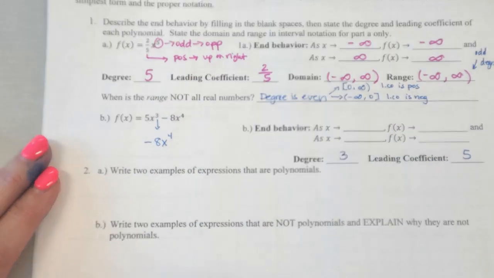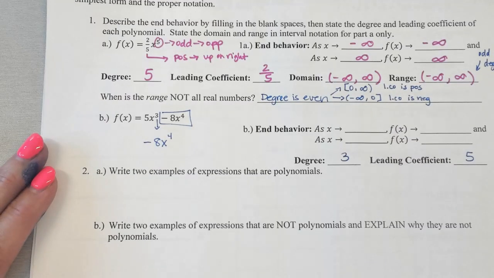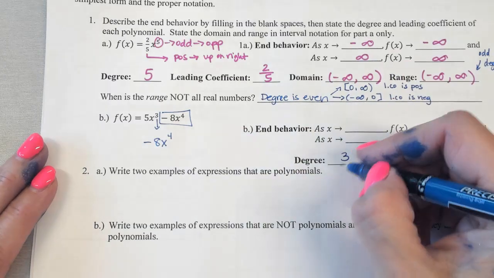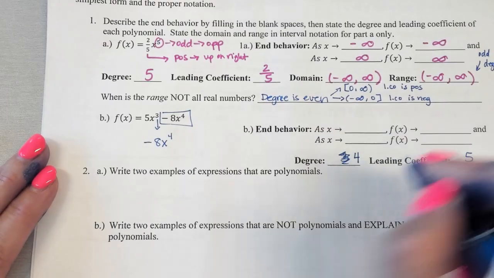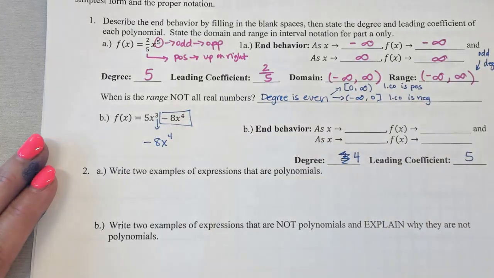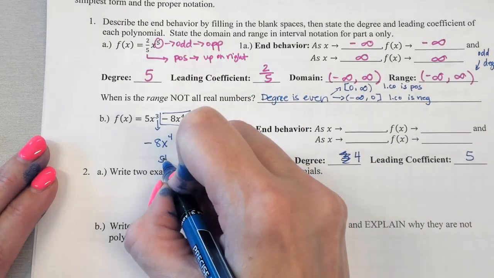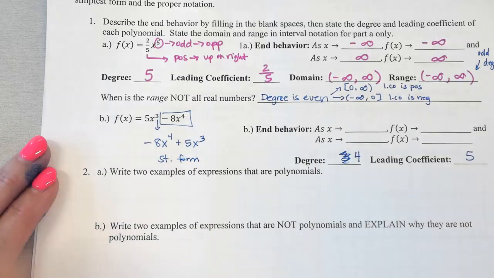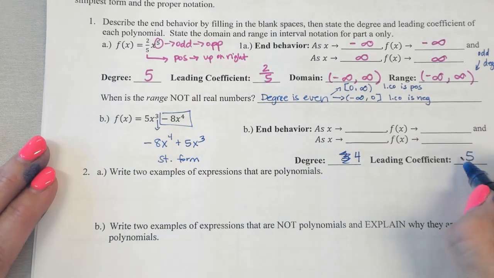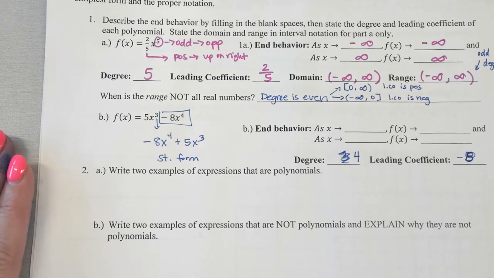So you have negative x to the 4th here, right? Which one is going to be your degree, 3 or 4? Yes, so sometimes they're not in the proper order. So your leading coefficient is there because if this was written in standard form, what would your leading coefficient be? -8. All right, so make that adjustment if you need to.